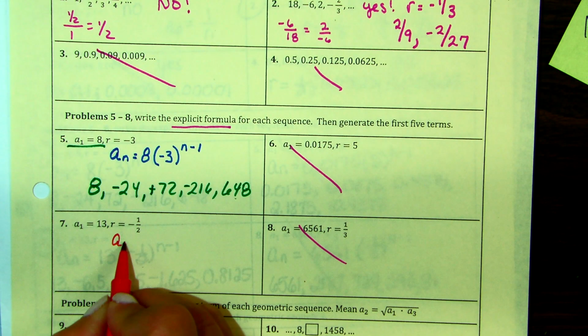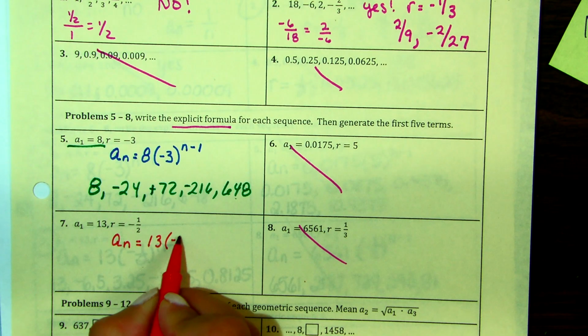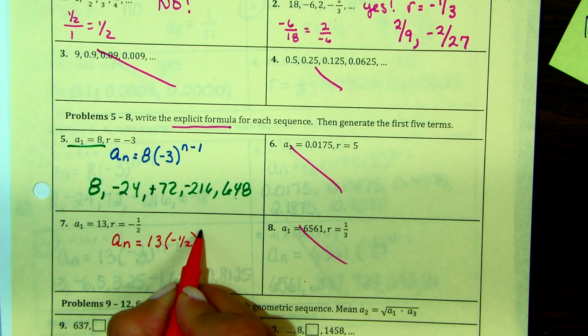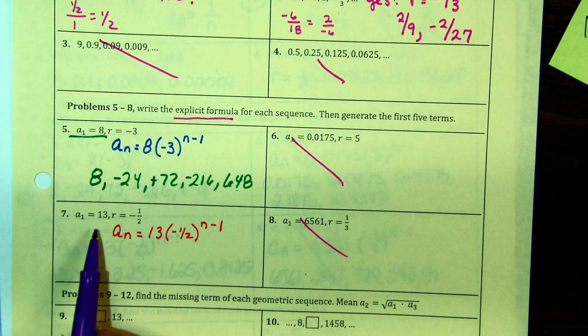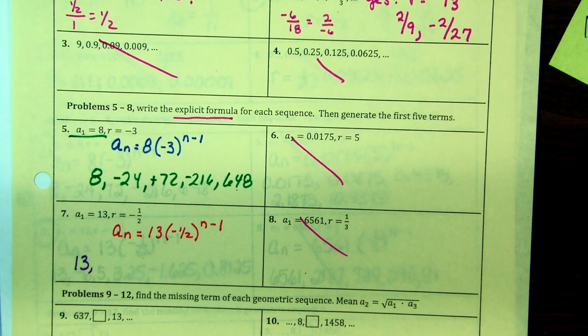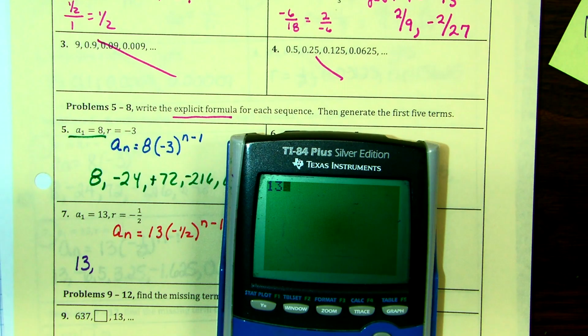A sub n equals our first term, our R, and since it was the first term, k is 1, there's your explicit formula. Easier than Friday's explicit formula because you don't have to do the distributive property and all that. You just plug in, you're done. There's my EF. Same thing that we did on the last problem. First term is given to us, and then we just keep multiplying. Now, instead of -1/2, which is totally fine, I'm going to use -0.5.